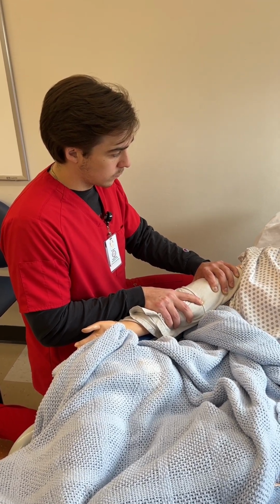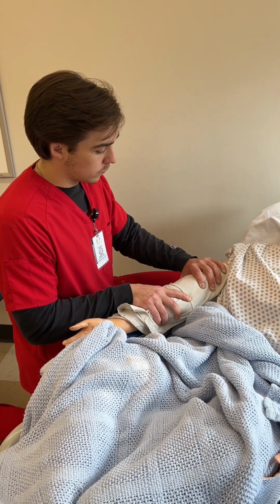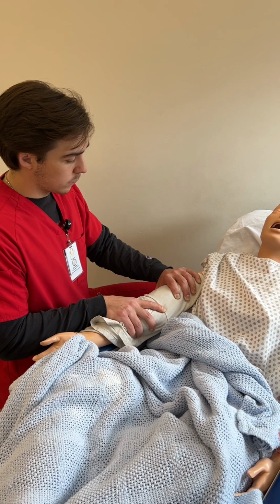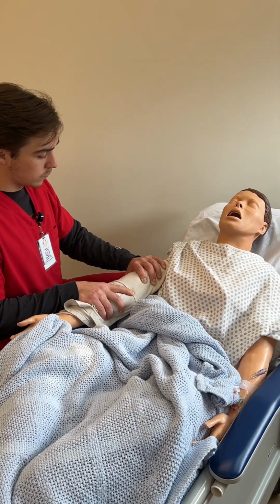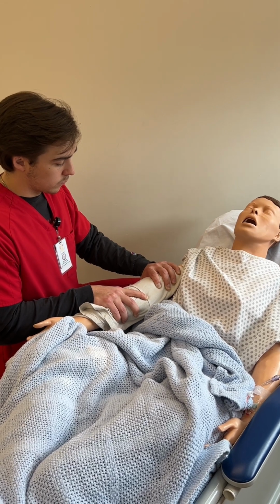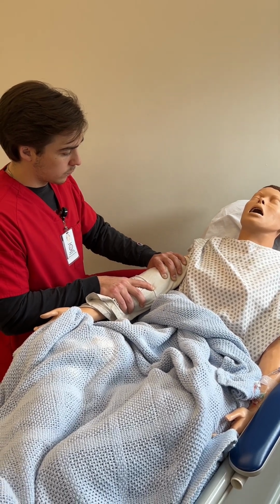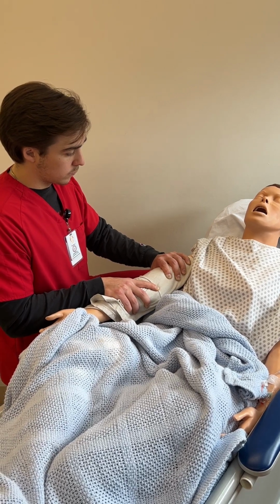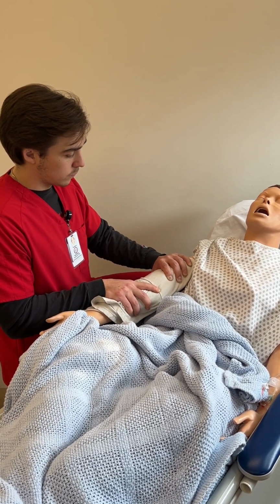If the dressing becomes saturated, do not remove it. Just add more on top because you do not want to remove any of the clots. Hold firm pressure for a full 5 minutes or until emergency personnel arrives. While you are waiting on EMS, continue checking on the student because if they become cold or extremely dizzy, they may go into shock from blood loss.